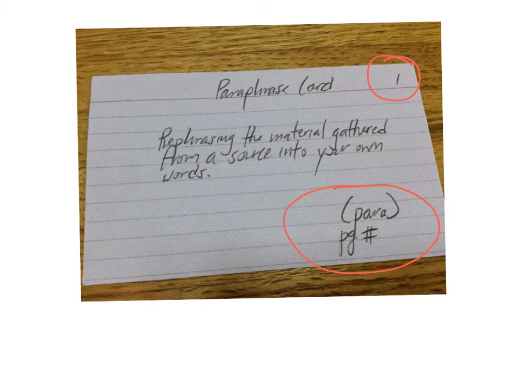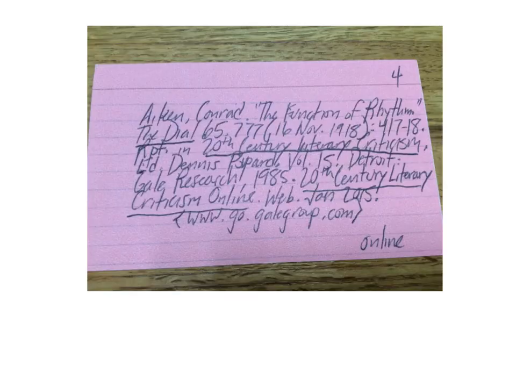So three types of cards: quote card, summary card, paraphrase card. Okay? Now we're going to do three note cards for every short story. So if we have a bibliographic card with three note cards, for every story we're going to have four cards. And if we have three stories, we're going to have a total of 12 cards for our three stories.